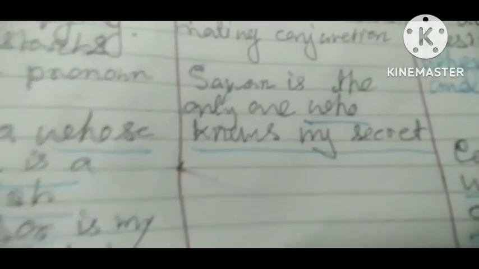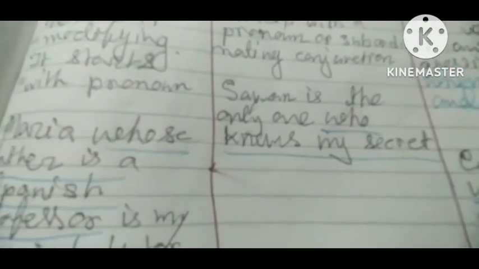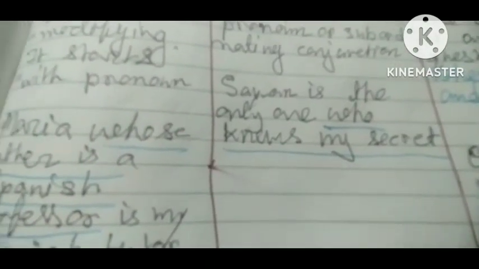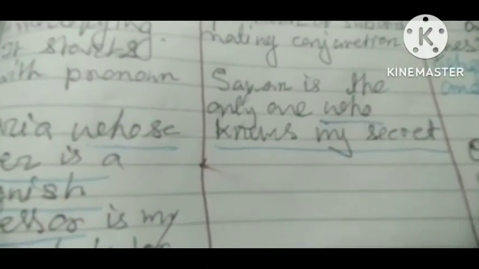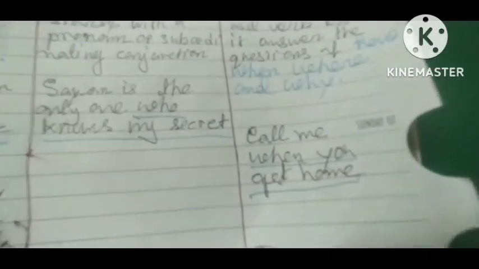It also contains a subject and verb. Now the adverb clause example: Call me when you get home. Here the adverb clause is giving the information of when. When you get home. So it is an adverb clause.